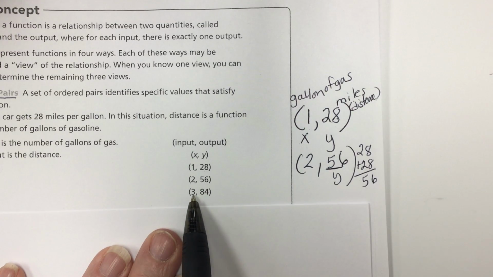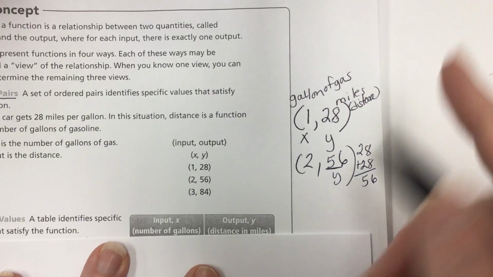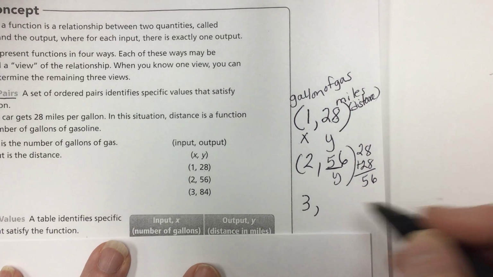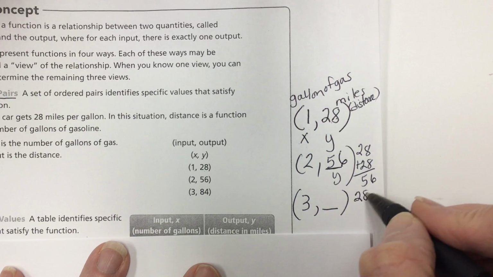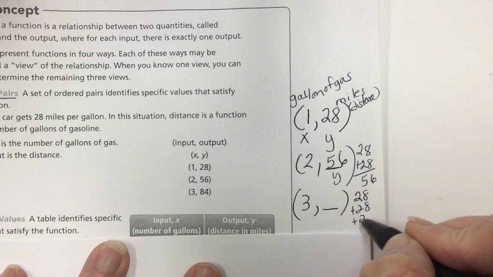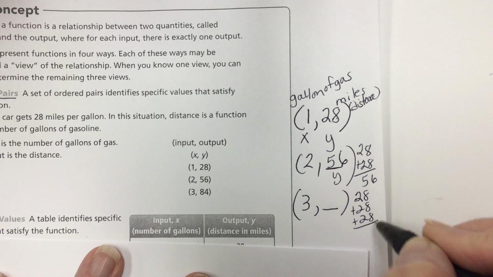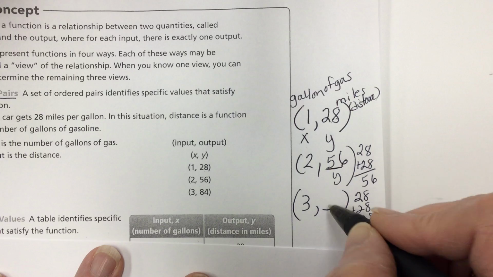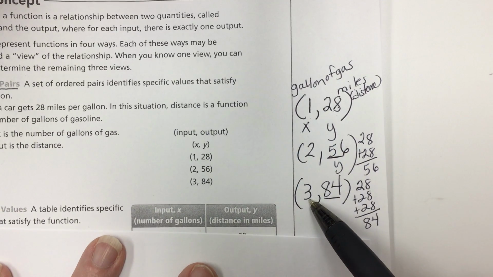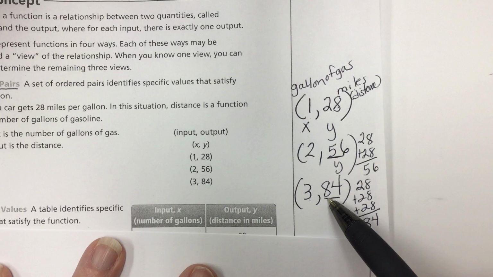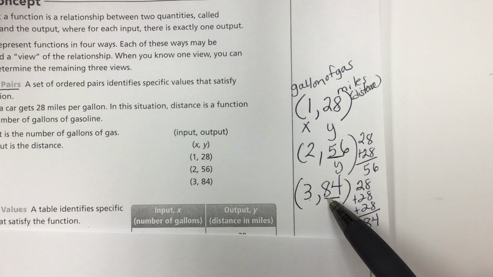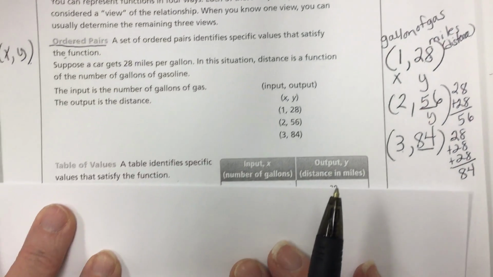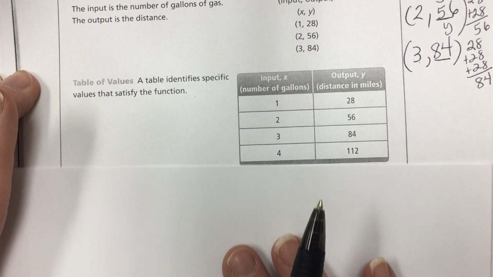Then if we put 3 gallons of gas in our car, how many miles can we travel? Well, you can add 28 3 times, or you can say 3 times 28. Either way, you're going to get 84. So if we put 3 gallons of gas in this car, we can travel 84 miles. All right, so ordered pairs was one way of viewing a relationship.